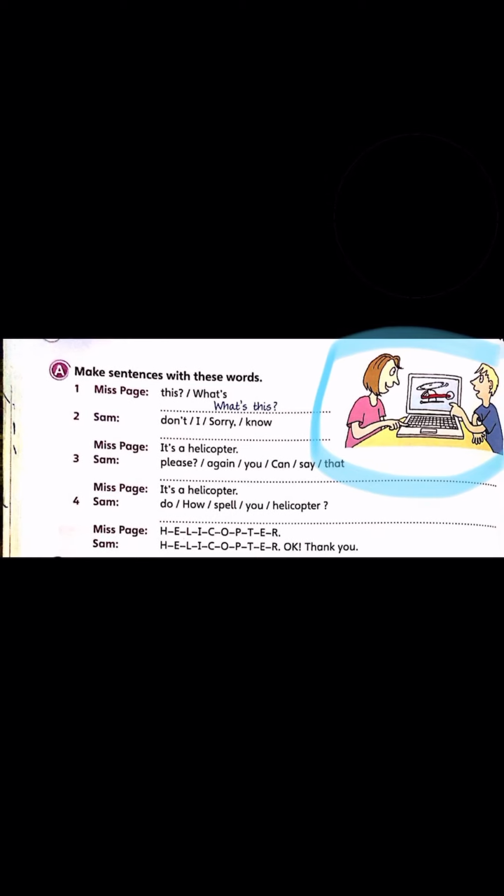So the boy in the blue t-shirt is Sam, and the woman is Miss Page. Miss Page is Sam's English teacher. In your opinion, or look carefully at the picture, what are they looking at?